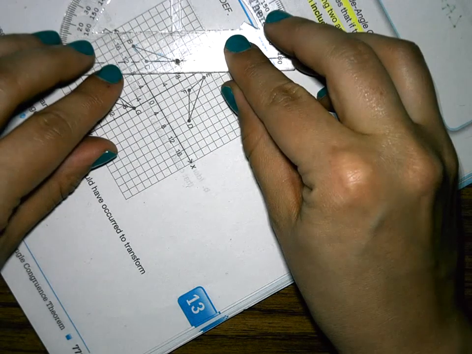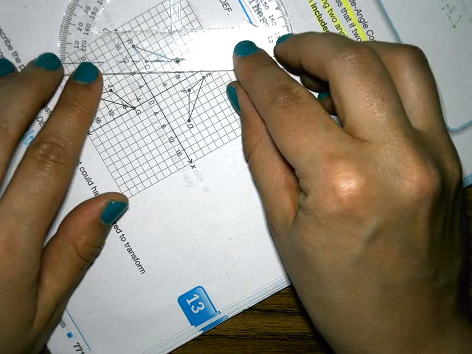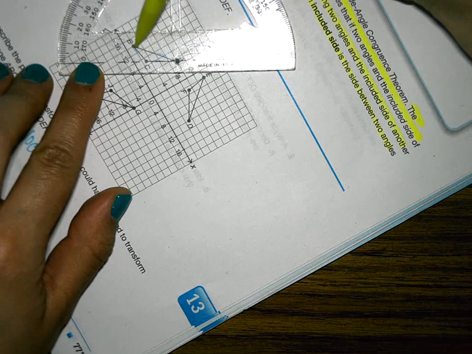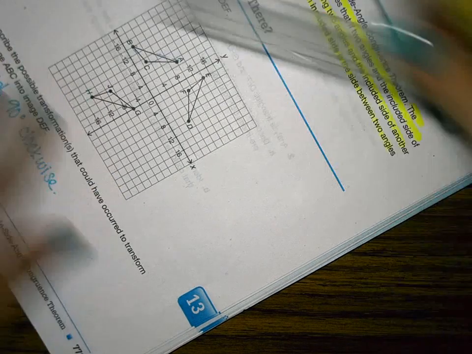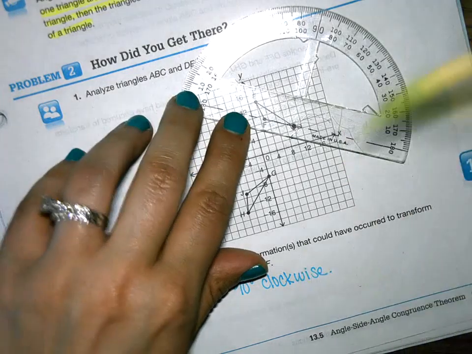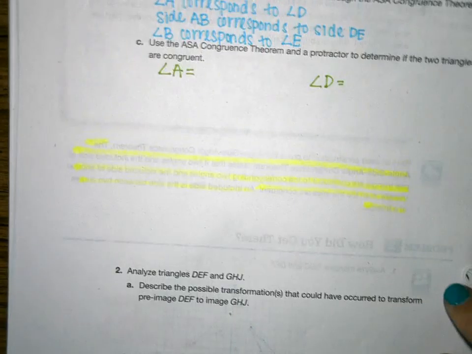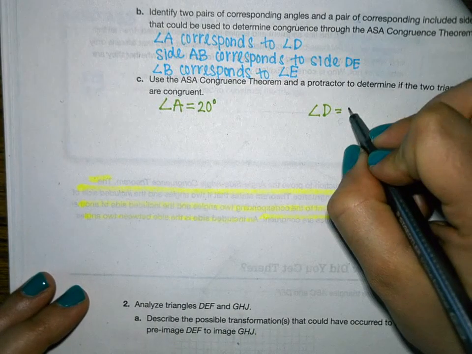Okay, so to find the measure of angle A, this is very small, so we're going to have to use our best judgment here. I'm lining up with angle A, and it looks like the line is going out to 20 degrees. So I'm going to say angle A is 20 degrees, and I'm going to do the same thing for angle D. It also looks like angle D is going out to 20 degrees. Angle A equals 20 degrees. Angle D equals 20 degrees.